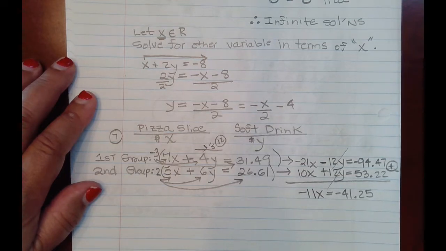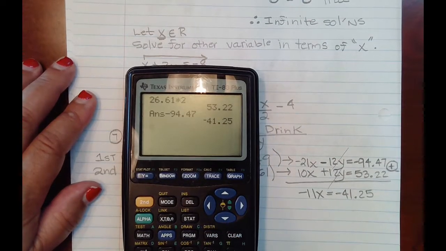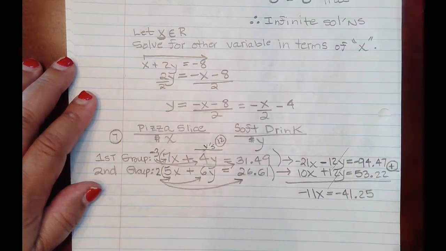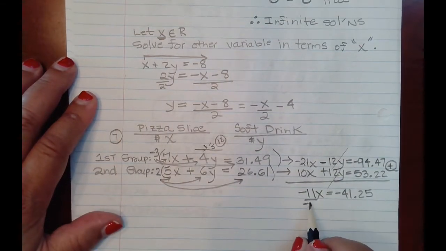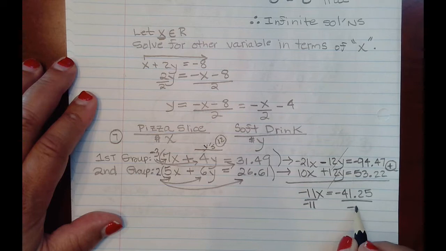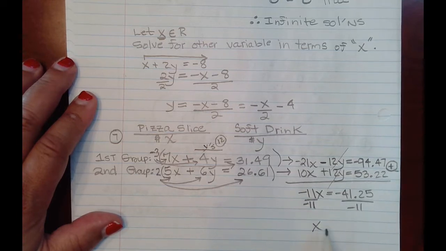And then we're going to divide both sides by -11. Divide by -11 is what I just did, and I got x is equal to 3.75. So that is the price for a slice of pizza.